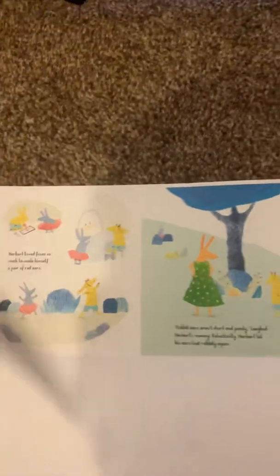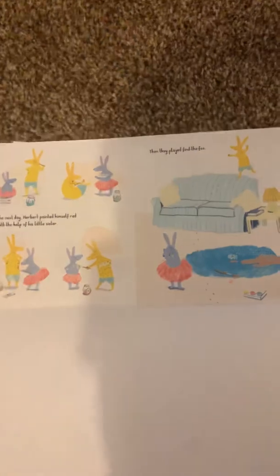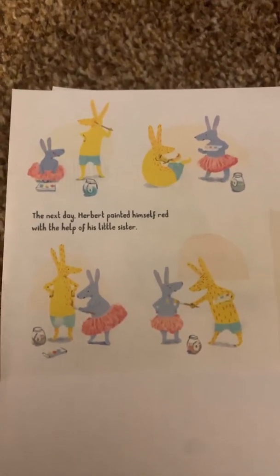Let's have a little look. Where was that? Not on that page. Not on that page either. There we go. The next day, Herbert painted himself red. Oh no, that's wrong. There's one. Gave you the other answer then.